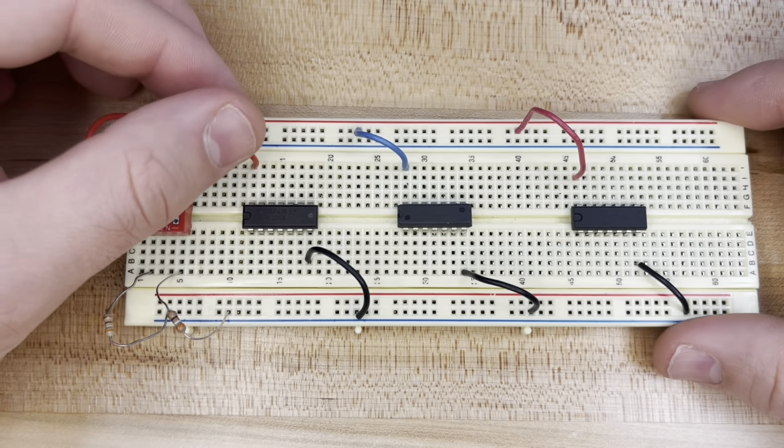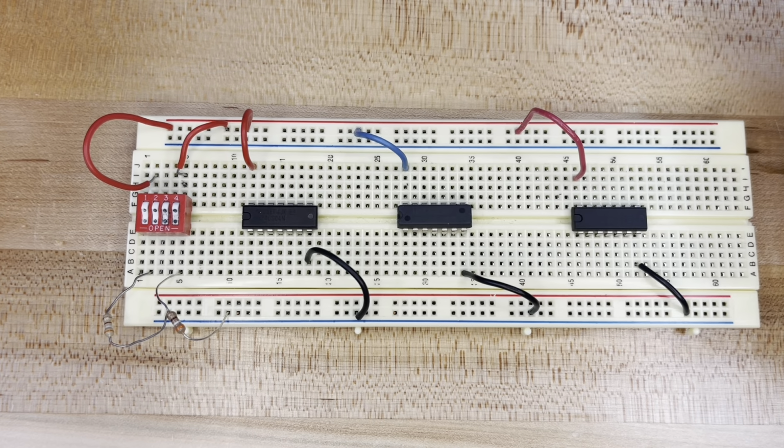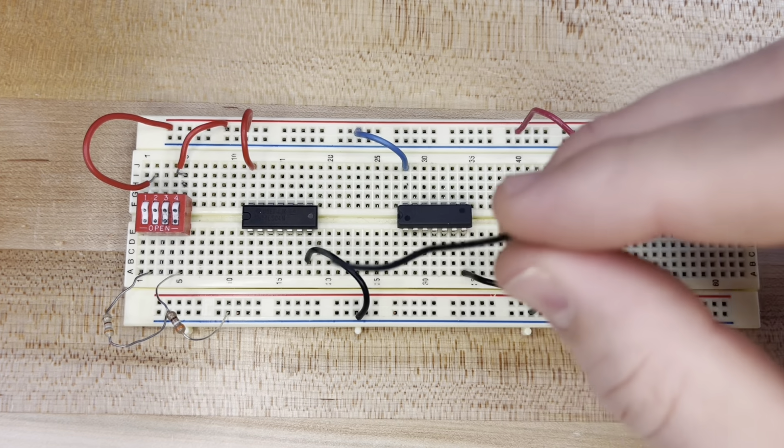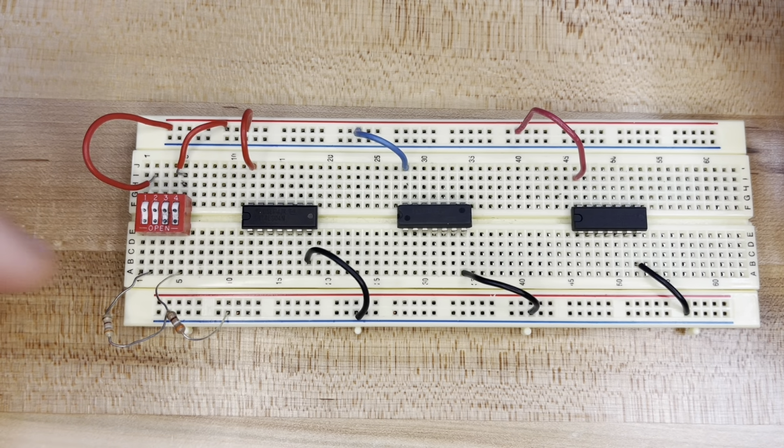As you can see here, I already built the circuit. The only difference is I used DB switch number 1 and 4, and then I power them correctly.